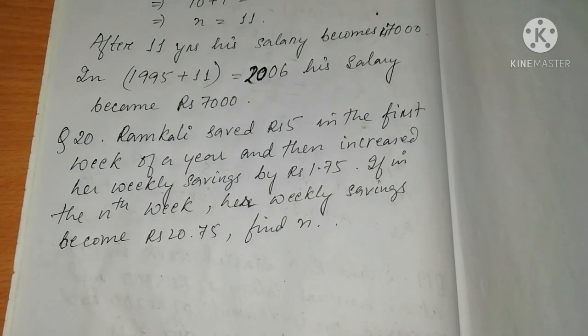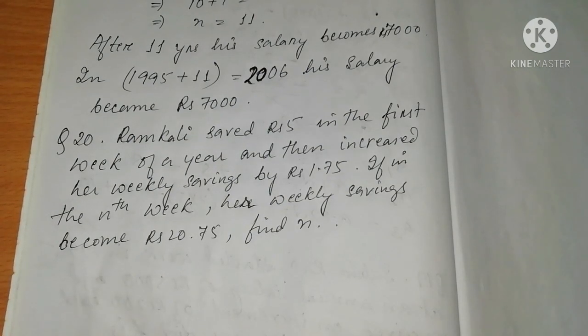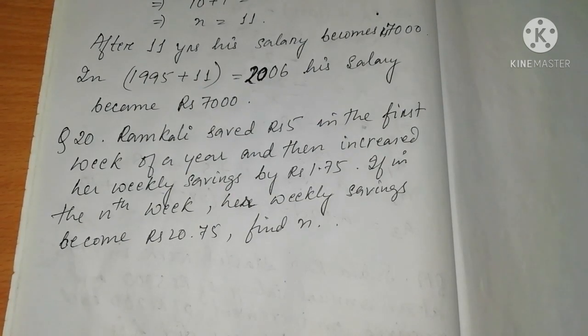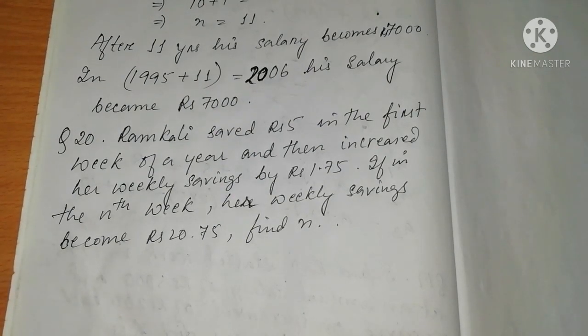She started to save rupees 5 in the first week. Then in each week she used to increase 1.75. So in the nth week her weekly saving becomes 20.75.